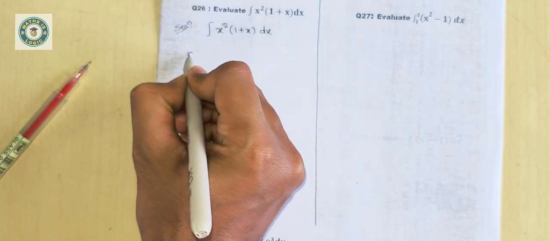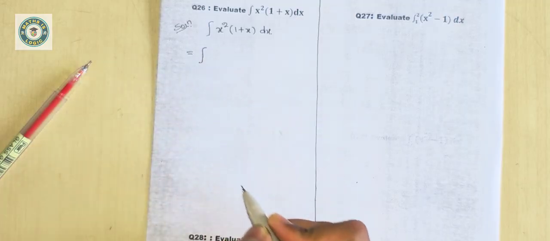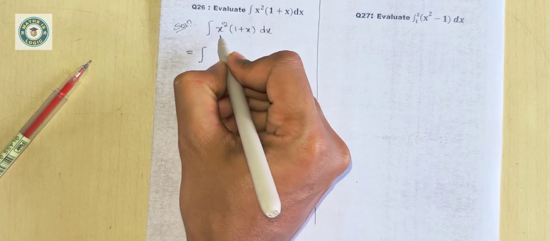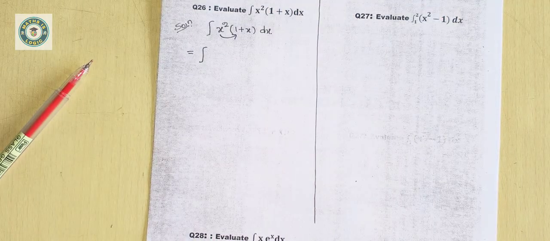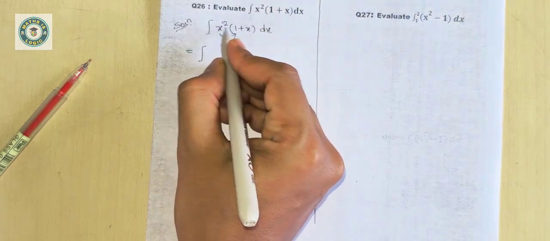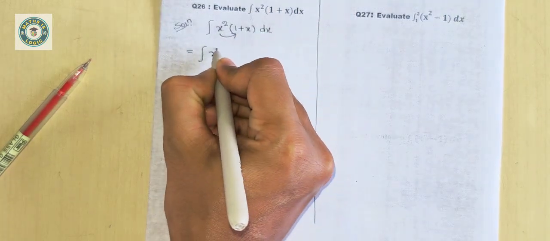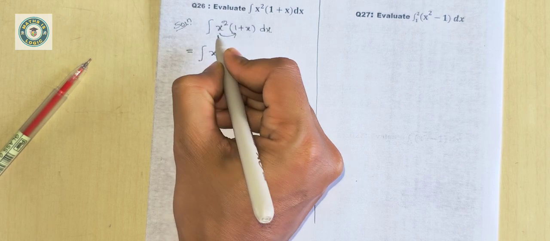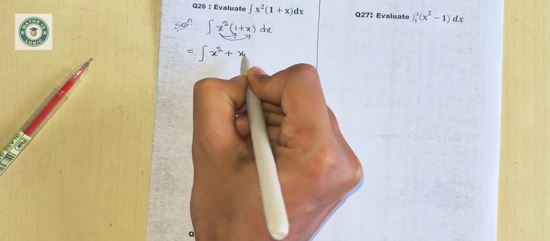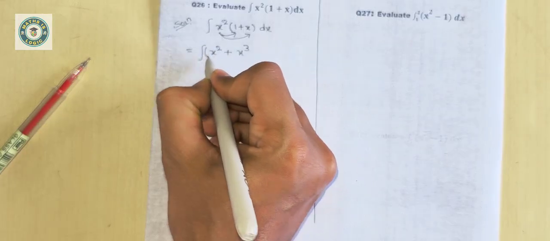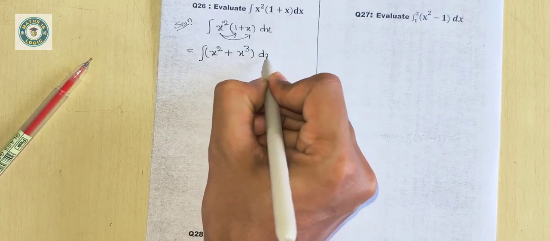So it is equals to the integration symbol, keep it as it is. First open the bracket, multiply x square into 1. So x square into 1 is x square, plus next, x square into x goes to how much here, x cube, with respect to dx.